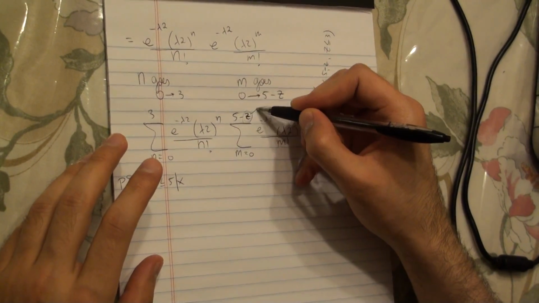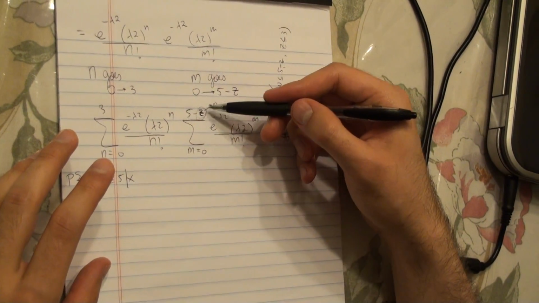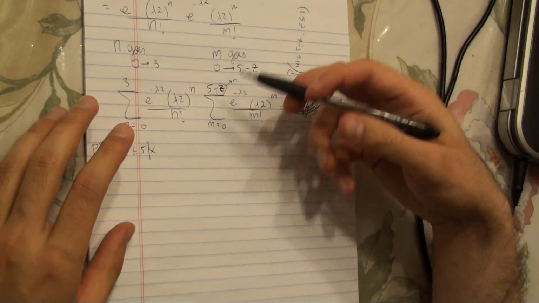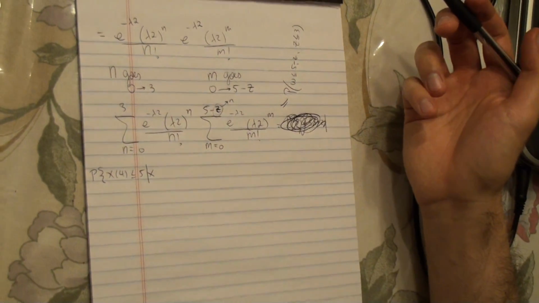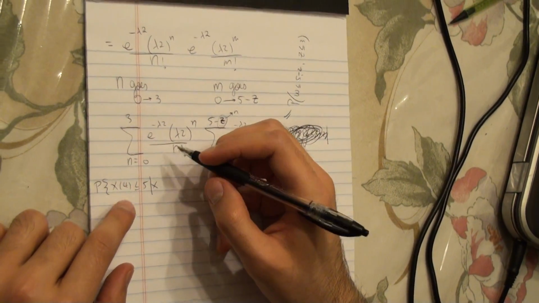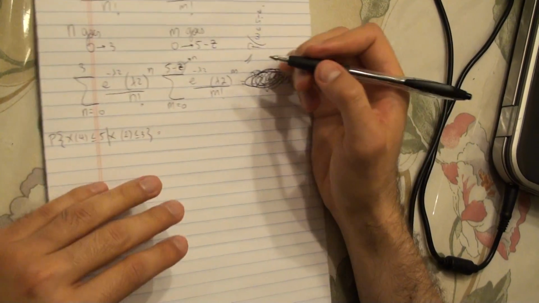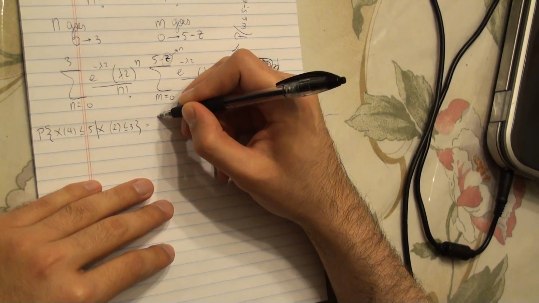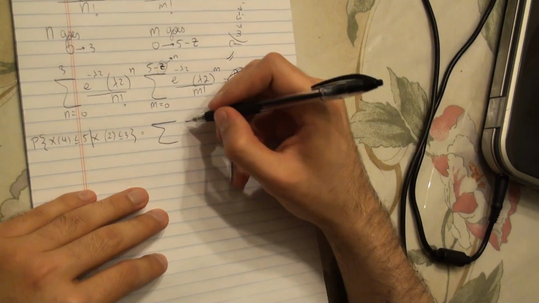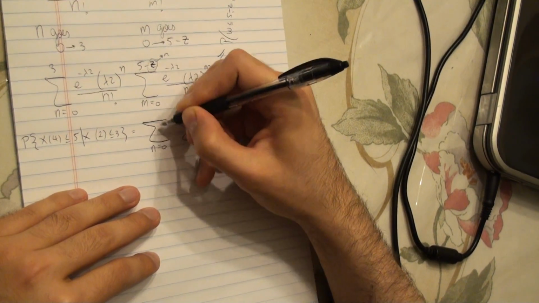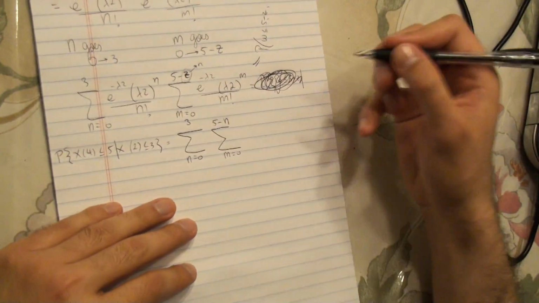So again, this Z really becomes an n, because Z is X(2), and the summation for X(2) that we're evaluating is from 0 to 3. And n is going from 0 to 3, so Z must be n. So let's come back. We have the probability of X(4) less than or equal to 5, given that X(2) is less than or equal to 3, is equal to this summation. This is the summation of n from 0 to 3, and this is m from 0 to 5 minus n. So it's like a nested summation.